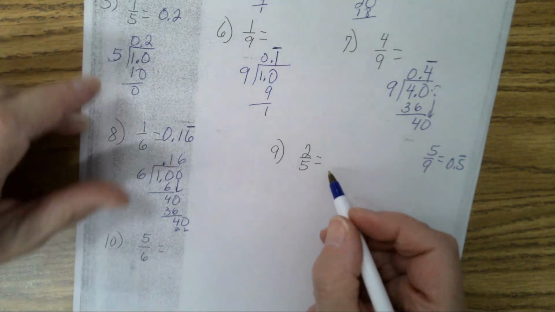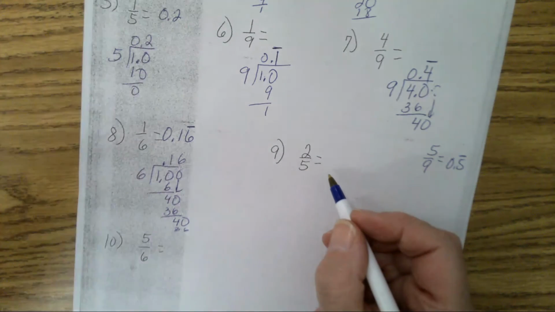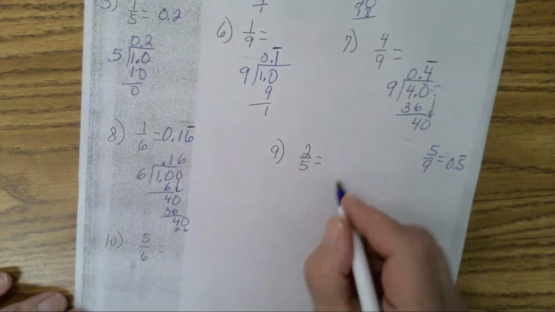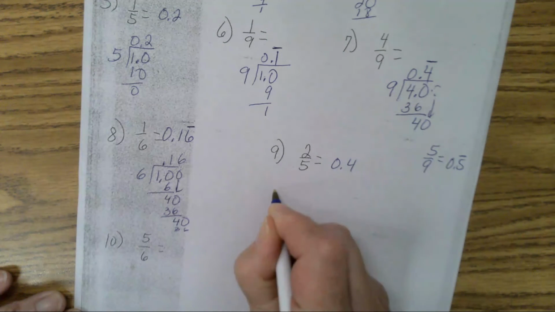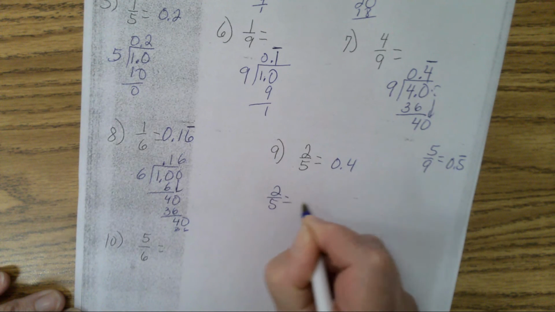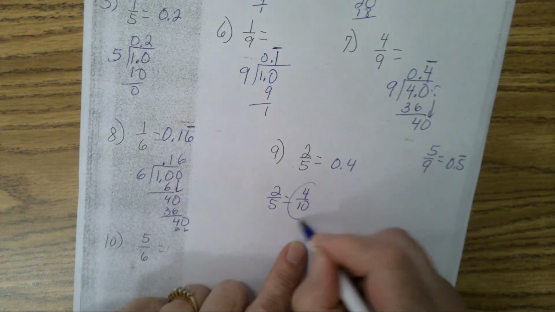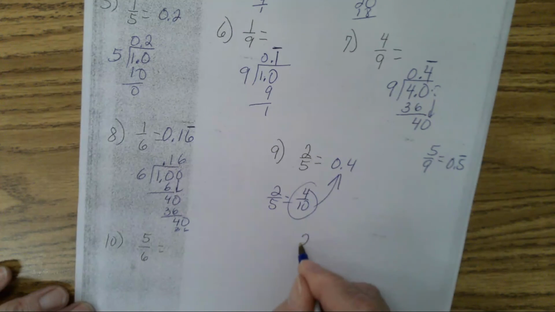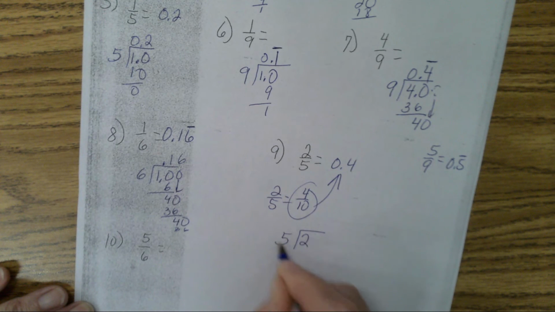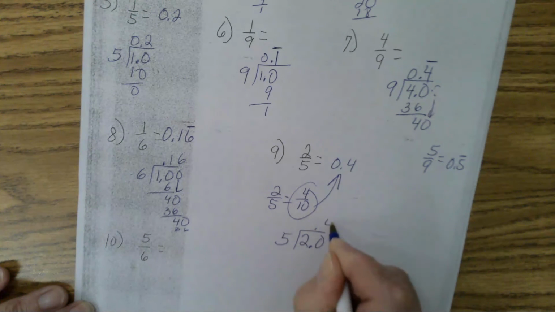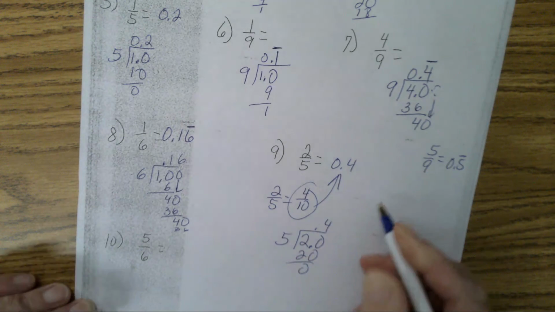Now this is an easy one. 2/5. If 1/5 is 2/10, then 2/5 will be 4/10. There are 2 ways of doing it. 2/5 equals the fraction 4/10, right? And 4/10 is 0.4. Or 2 divided by 5, 0.4. Any questions on that?